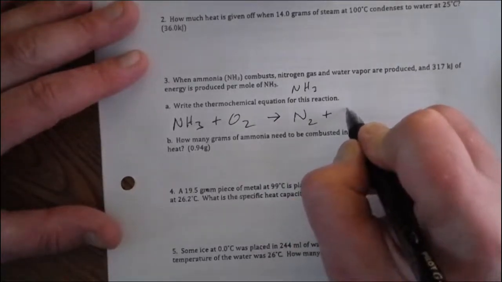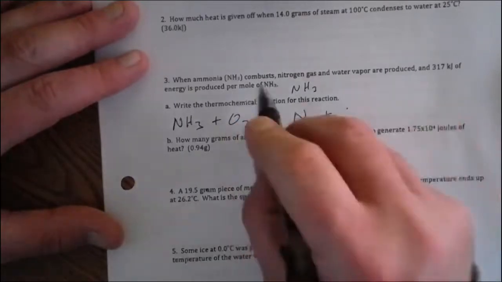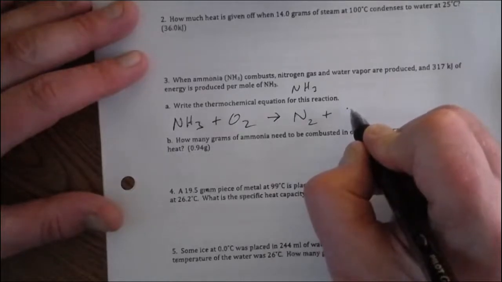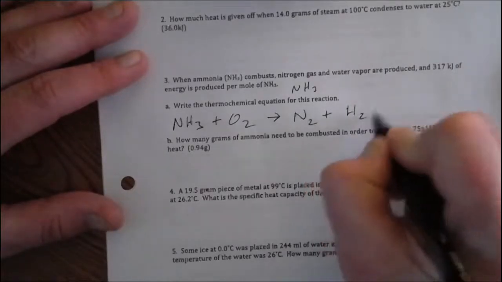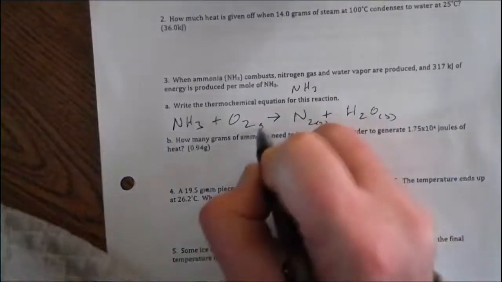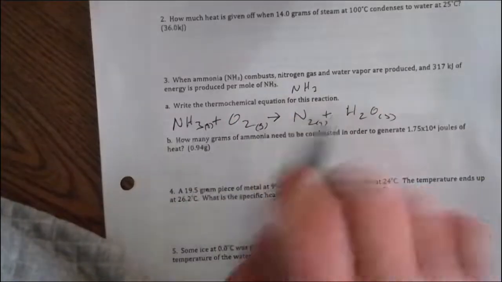For combustion, doesn't it usually have to produce water and carbon dioxide? Yeah, this is a combustion of a nitrogen compound. So what is the water vapor? H2O. Again, both of these would be in their gas form if we were taking state of matter, gas and gas. So, is it balanced?